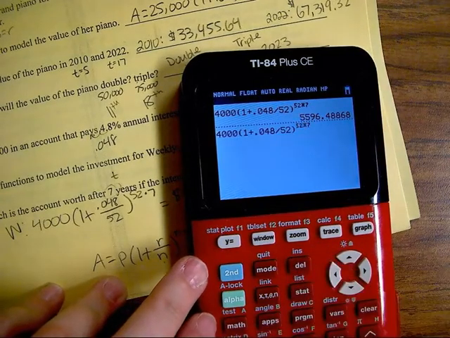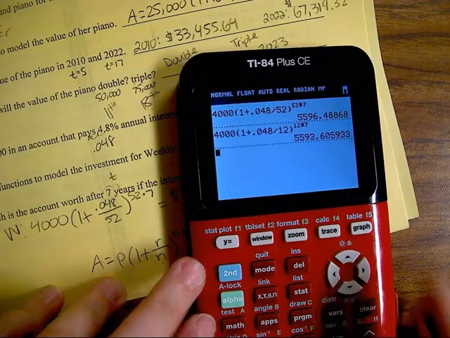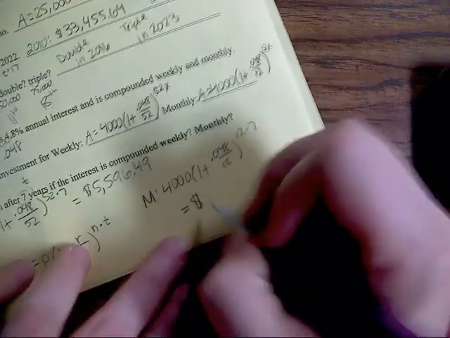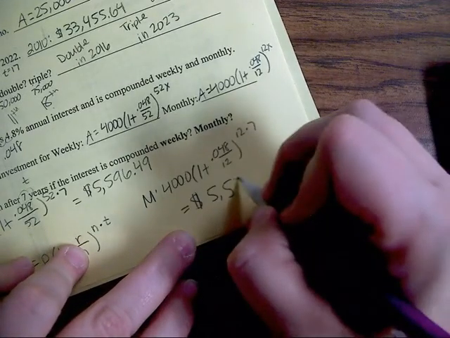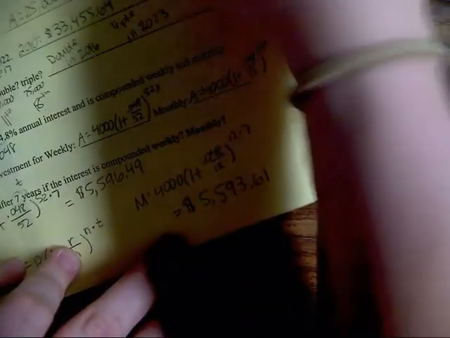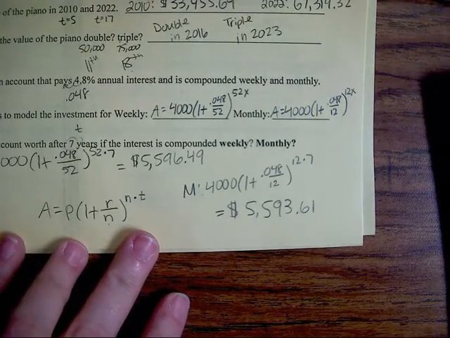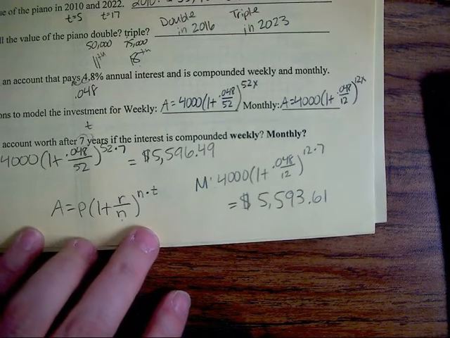My 52 is now 12. Not too much less, honestly. So we're looking at $5,593 and about 61 cents. So being compounded weekly only gives me what, $3 more after 7 years? So there's not really that much difference.